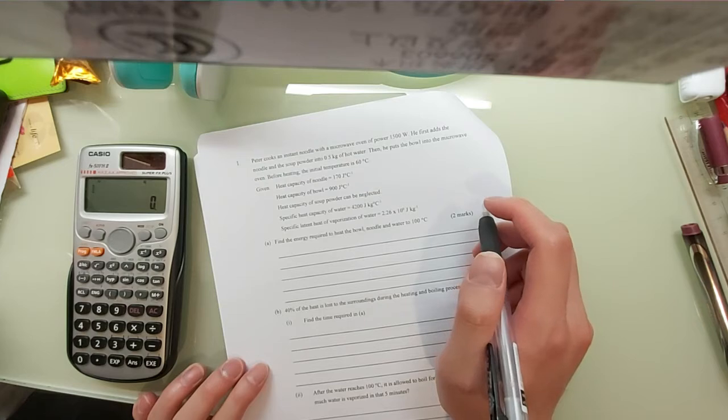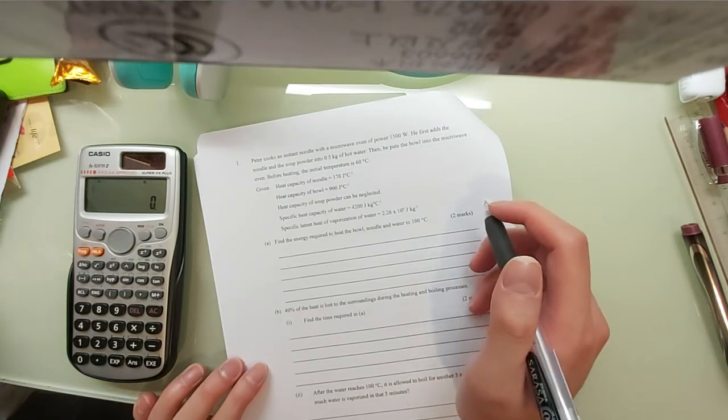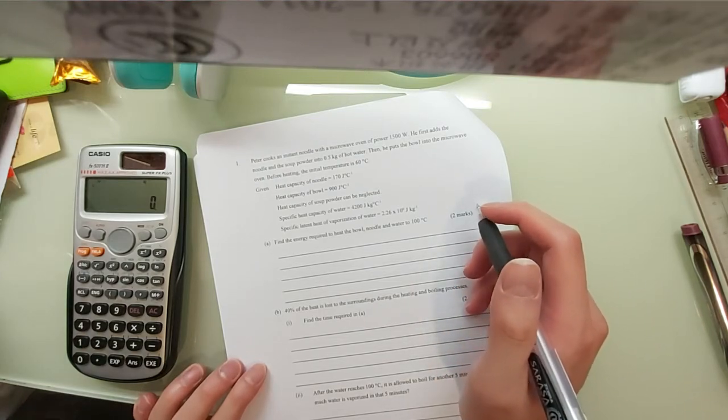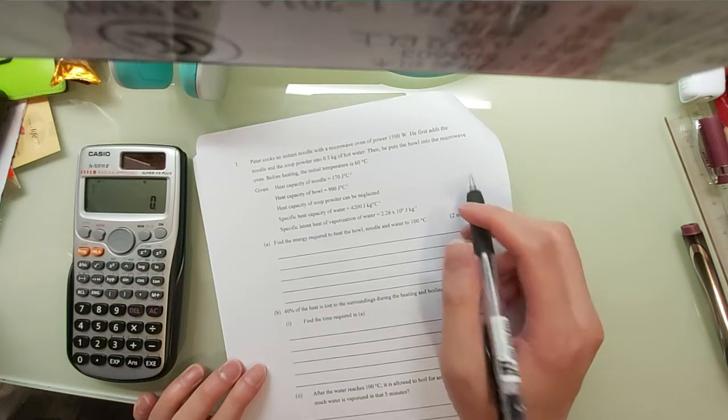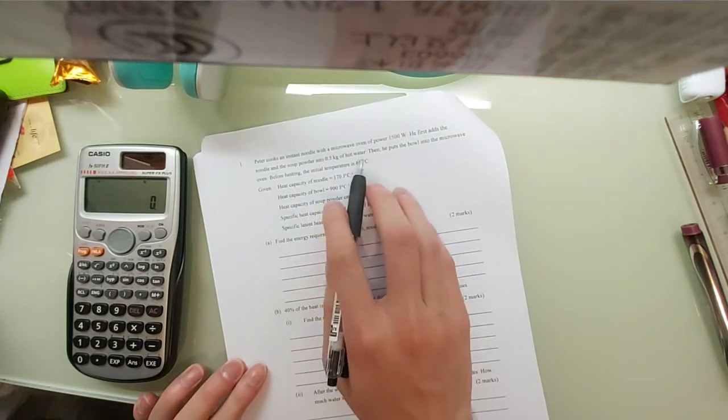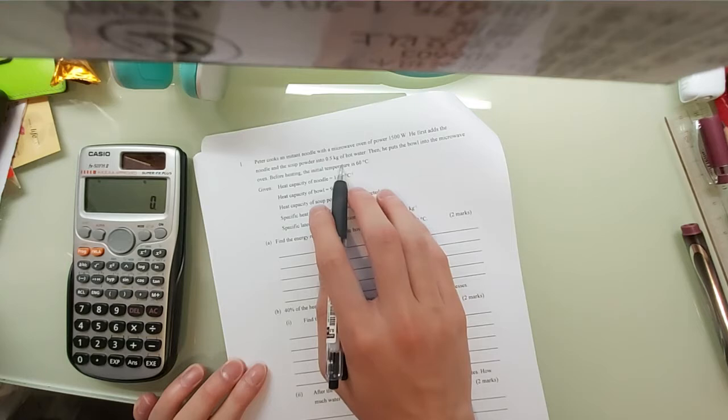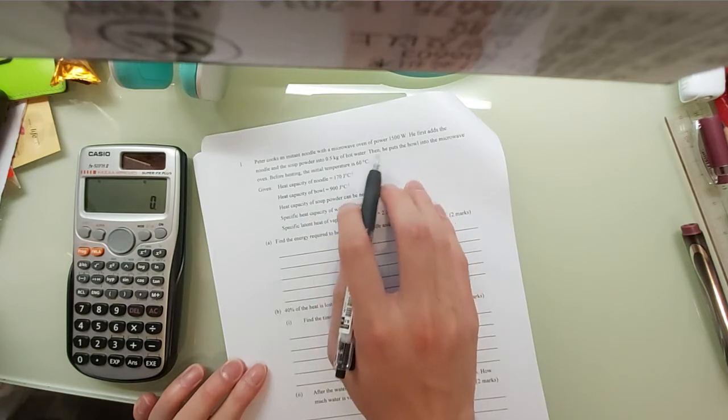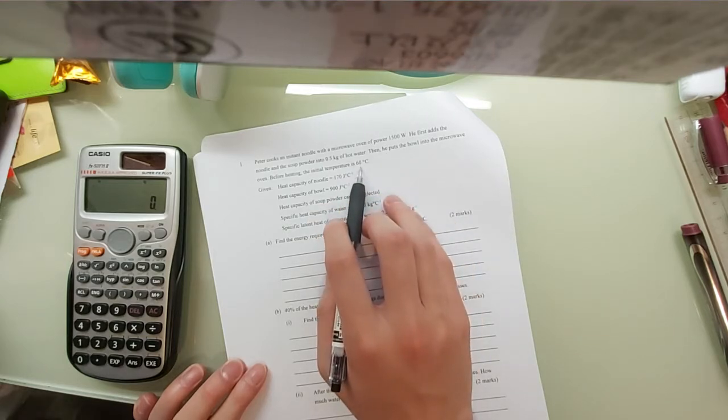Nothing in this makes sense. The bowl's initial temperature is already 60 degrees.